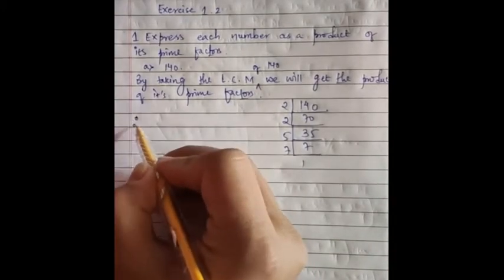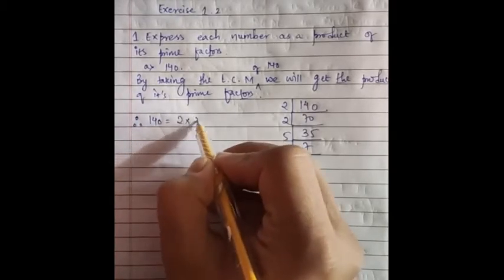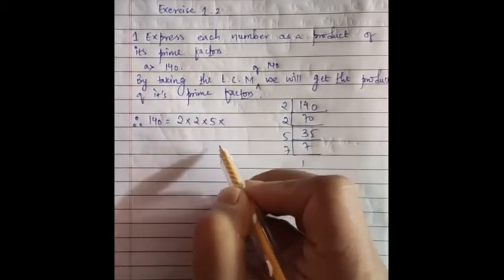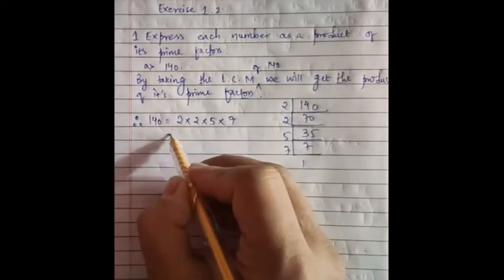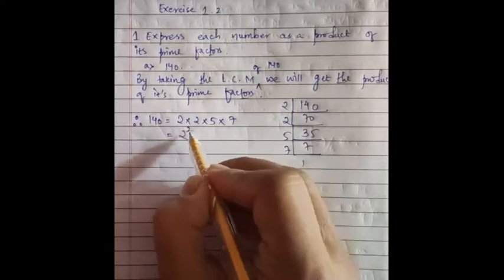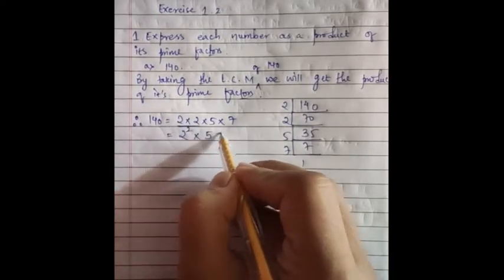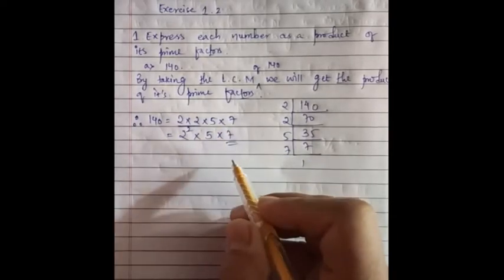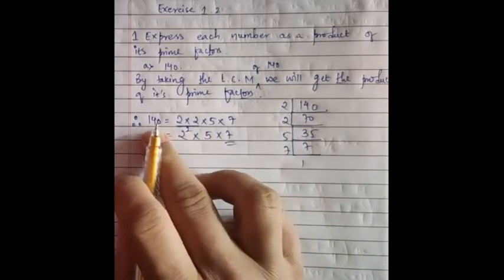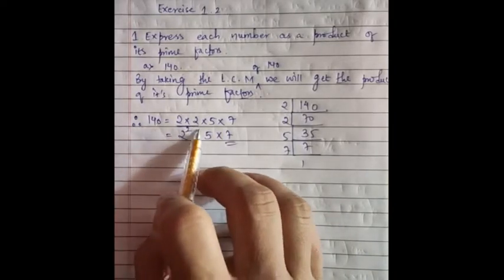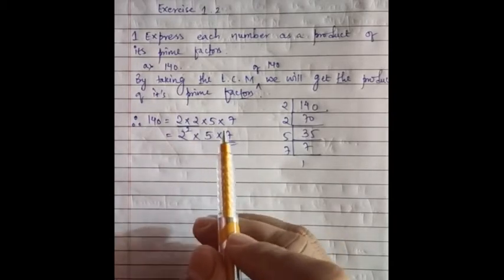So therefore we can write 140 is equal to 2 into 2 into 5 into 7, isn't it? We can also write it like this: 2 square, because 2 times 2 is there, and 5 into 7. These are the prime factors. Alright, so now you understood this was not a prime number, but we have expressed this number in prime numbers. So this is the fundamental theorem of arithmetic.